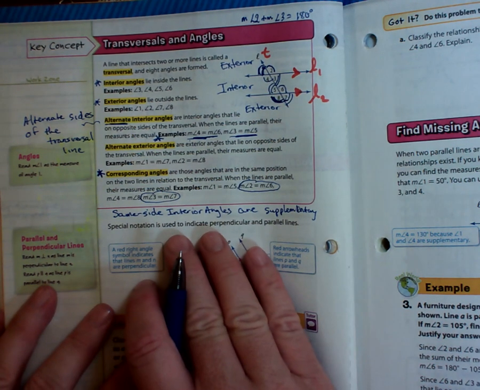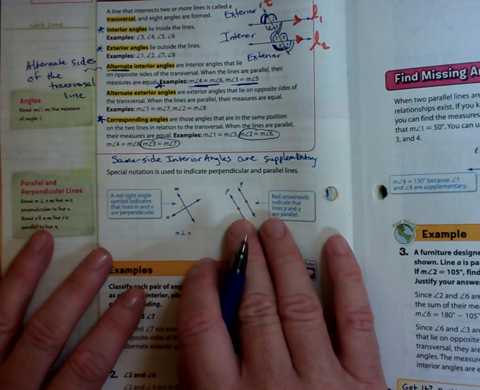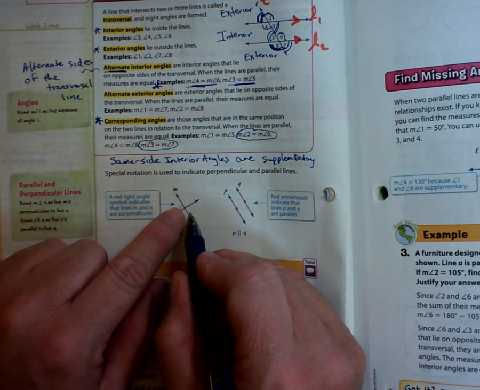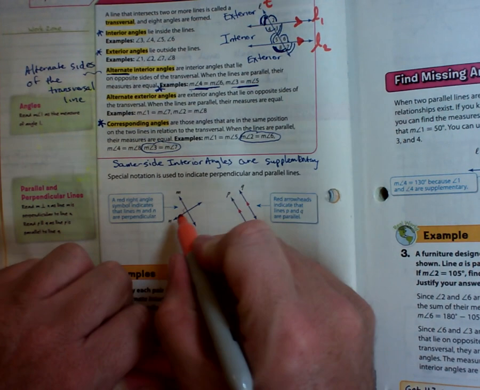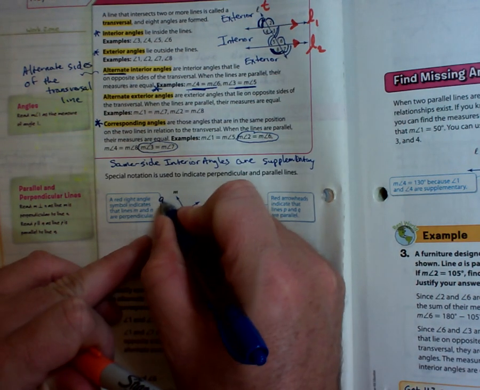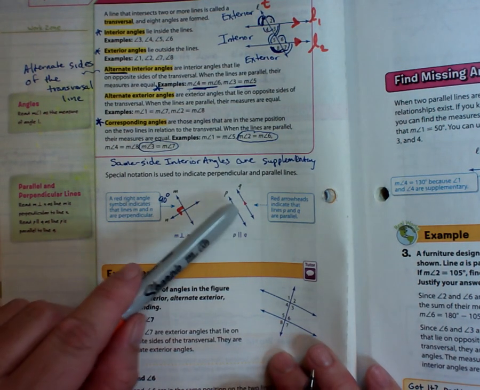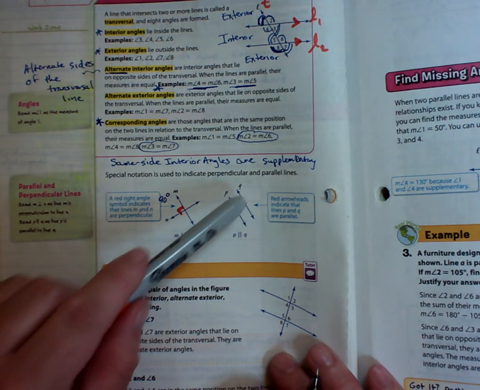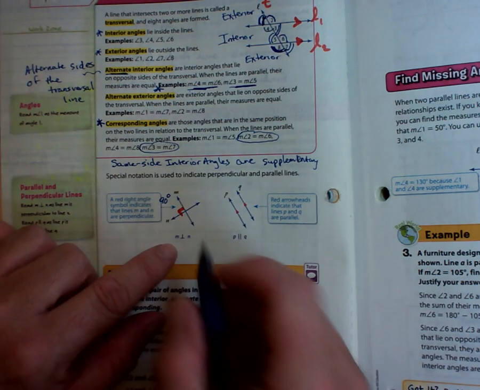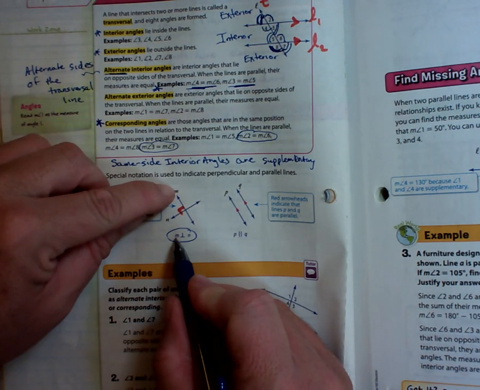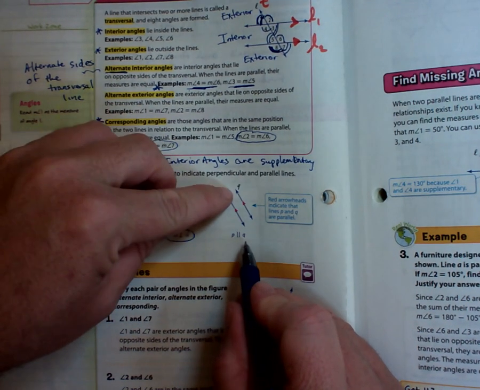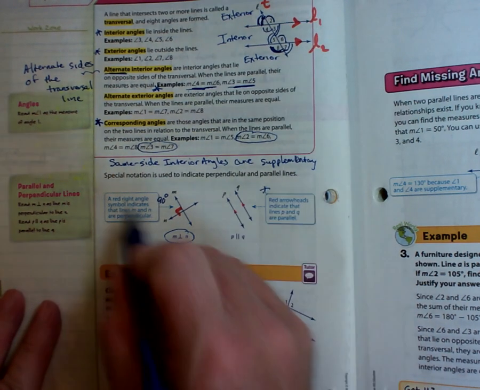Special notation is used to indicate parallel and perpendicular lines. You've seen this before. The red squarish thing here, if you see that, that means 90 degrees. That's a right angle. The red arrowheads are essential. You have to use a color marker, and you would put it on the parallel lines. Then we use these symbols. Line M, that's what the M stands for, is perpendicular to line N. Line P is parallel to Q. Again, you can use this as a resource.